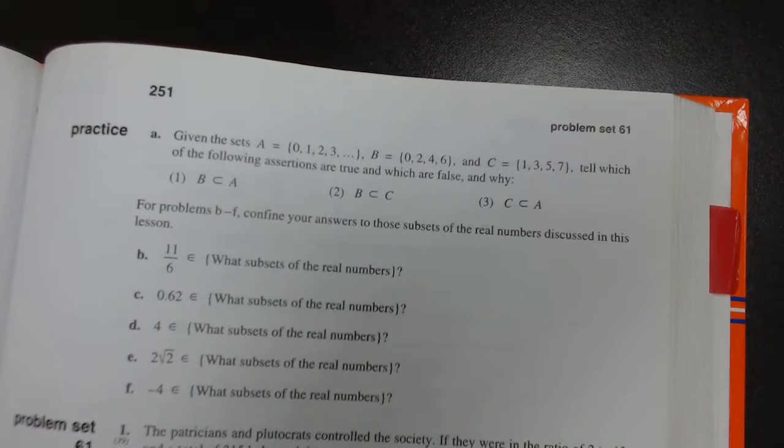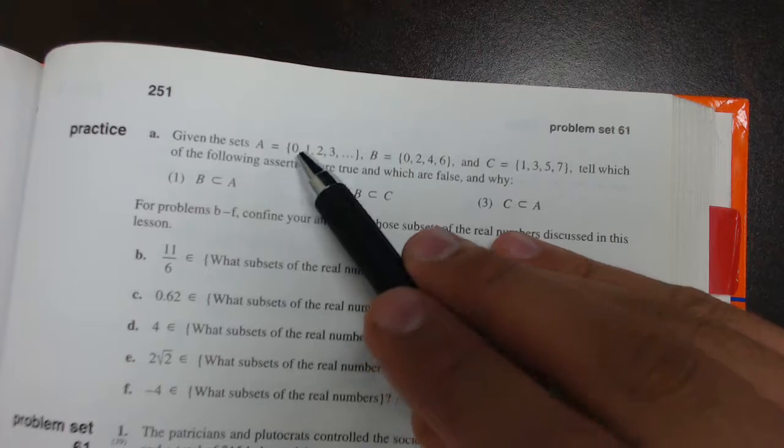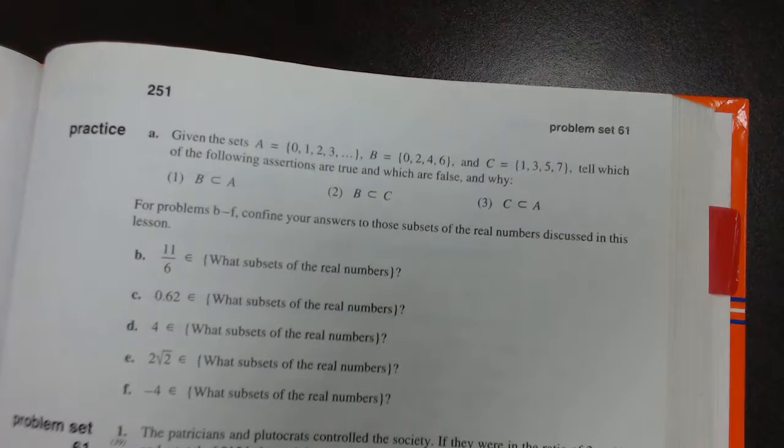So that's set notation. That's how you use it. That's how you read it. And then the sets are always written inside these braces, which we know as funny mustaches.